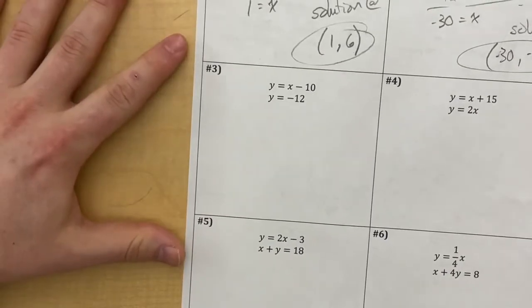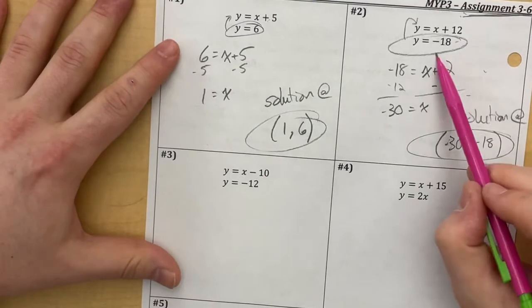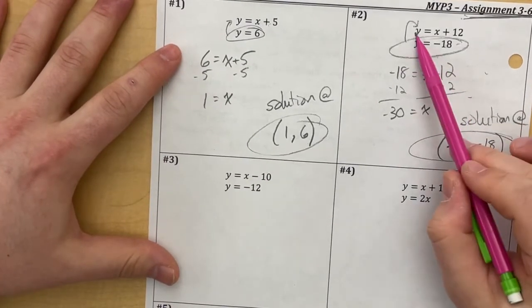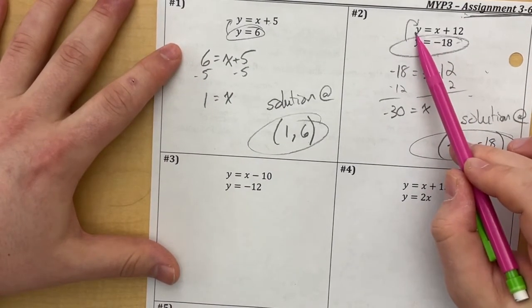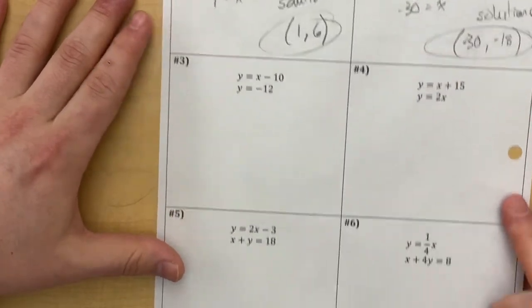Moving on to the next one. So again, take one value, replace it into the other equation, simplify, get your ordered pair.